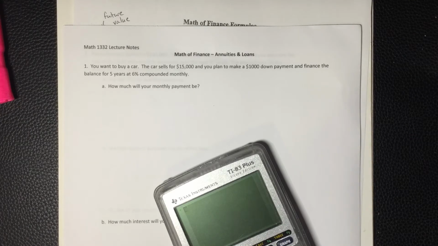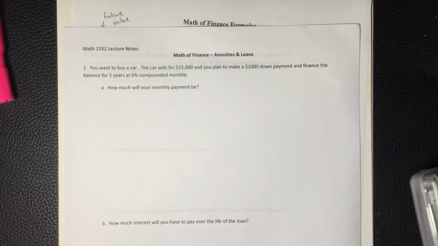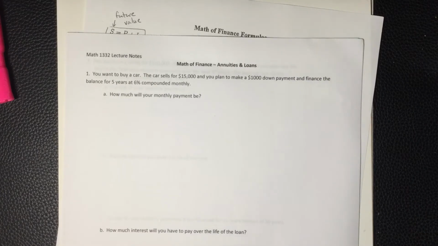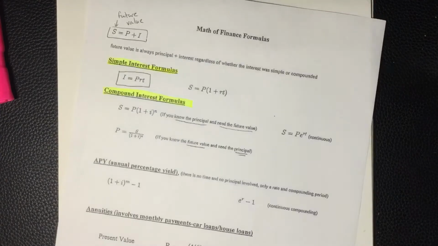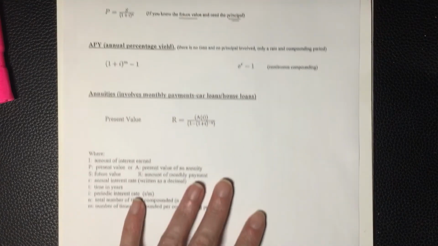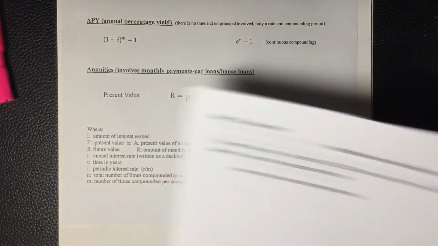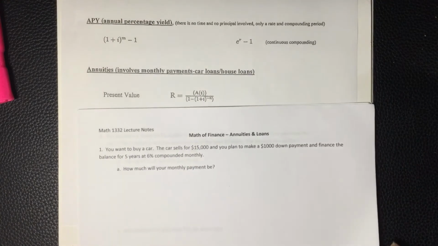Okay, in this video we're starting our section on annuities and loans. So you will need those pages of your notes and your formula chart. Annuities deal with things like car payments and house payments where we want to find monthly payments. If we look at our formula chart, we're just going to be using one formula here. So let's go ahead and write that formula down for number 1.